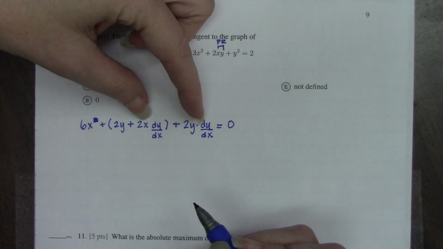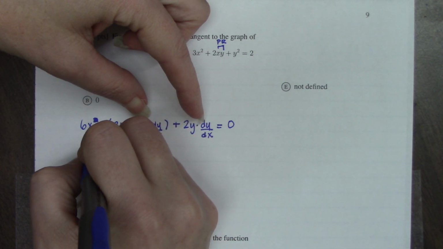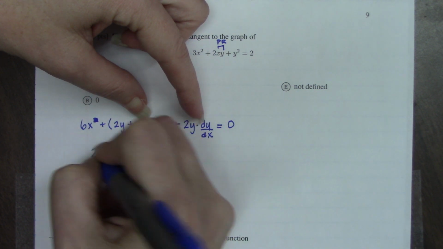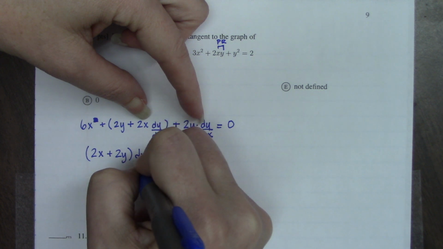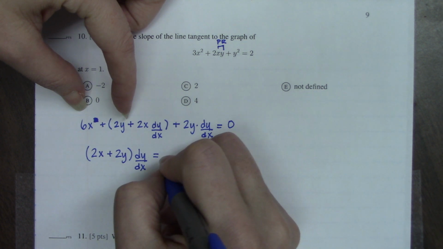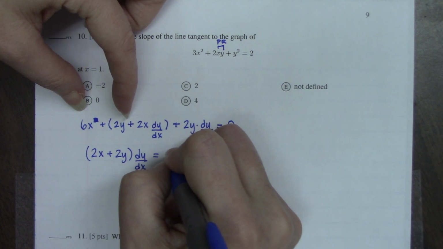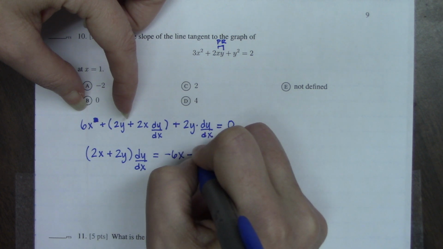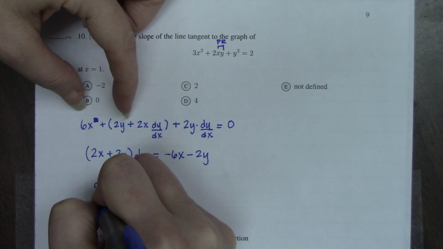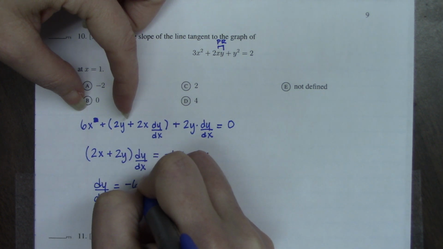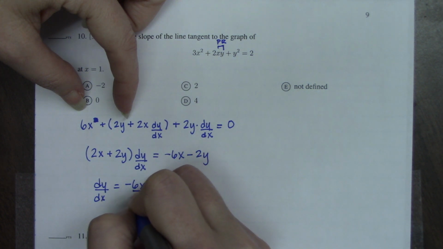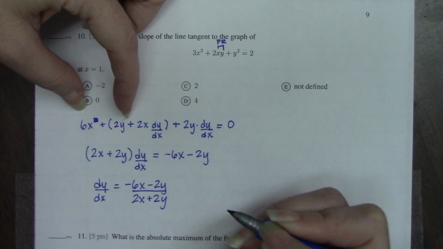So I'm going to find all the terms that are attached to dy/dx and leave them over here on the left side. And then I'm going to move anything that is not attached to a dy/dx over to the right. So I have negative 6x minus 2y, and then dy/dx is going to be negative 6x minus 2y divided by 2x plus 2y.